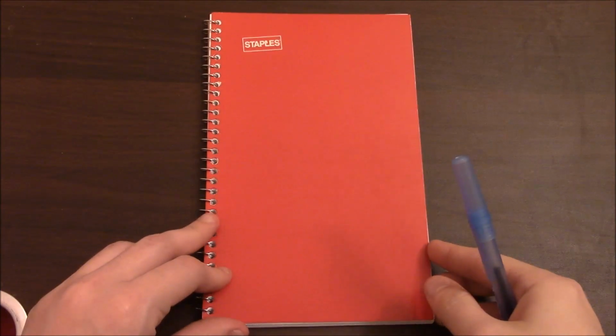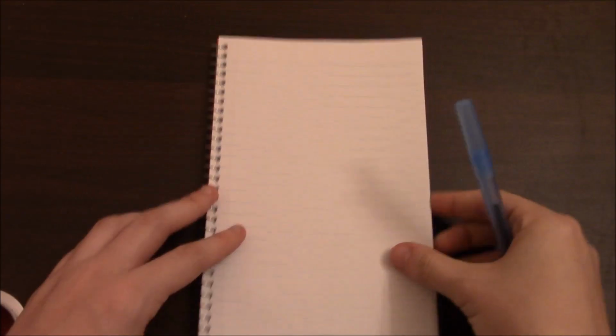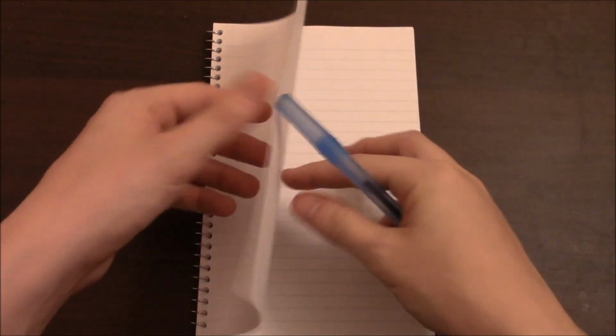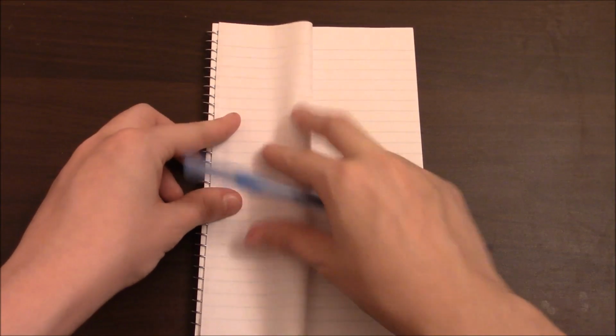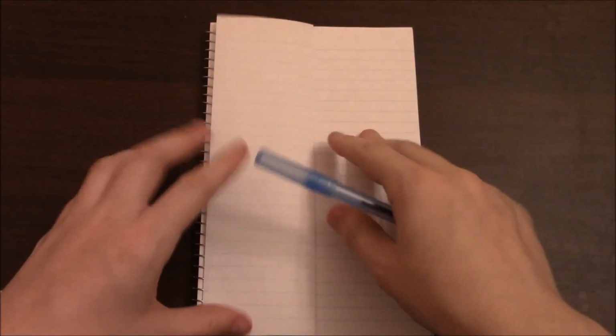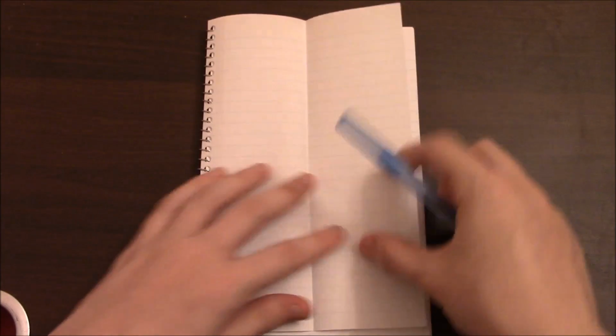Now that you know what you need, let's talk about organization in the notebook. First, we want to divide the page in half. Simply fold the page over so that you now have 2 sections. Now start writing your words.